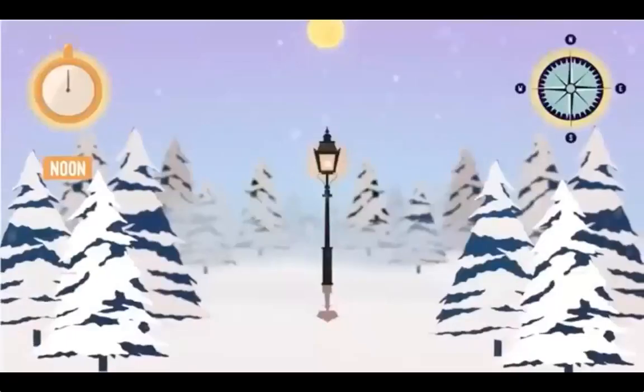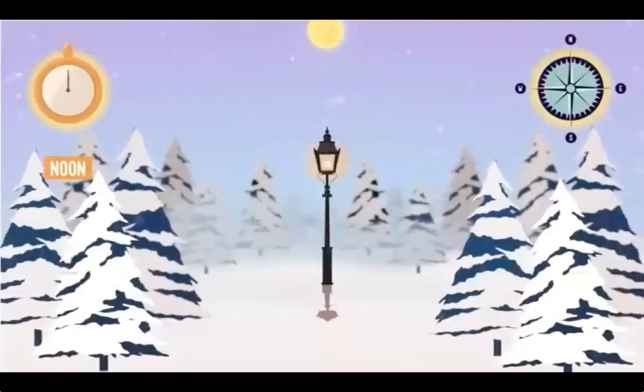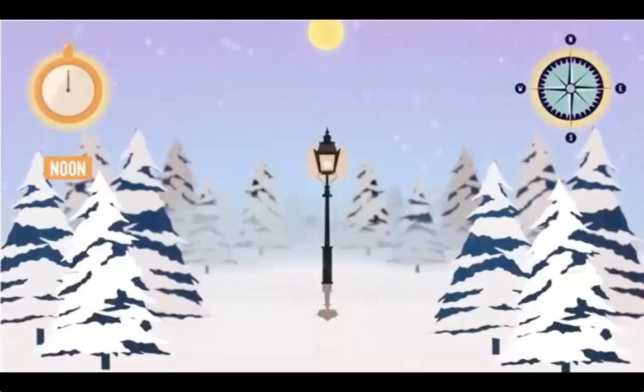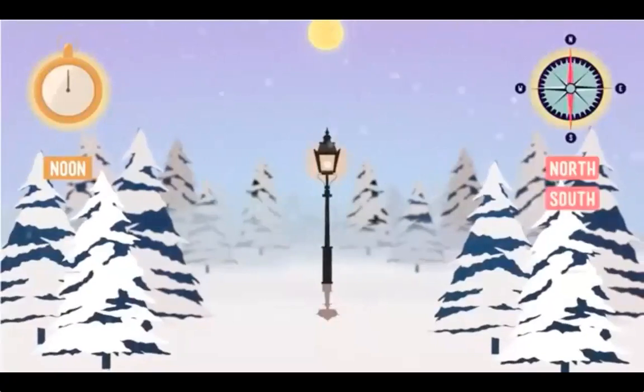What happens at noon? Hardly any shadow. The sun is high in the sky at noon, almost directly overhead. Depending on where on Earth an object is, its shadow will usually point north or south at noon, rather than east or west. Let's see what happens to the shadow in the afternoon, jumping to 2 p.m.